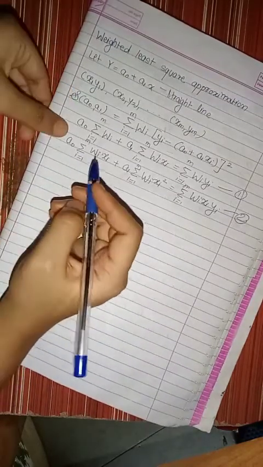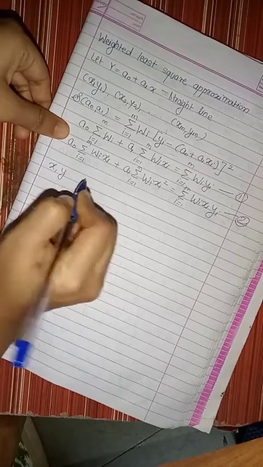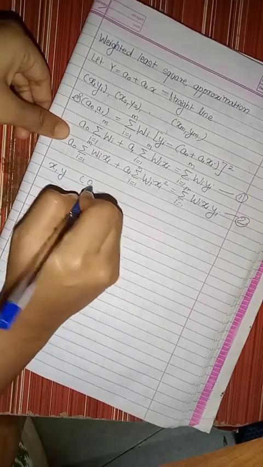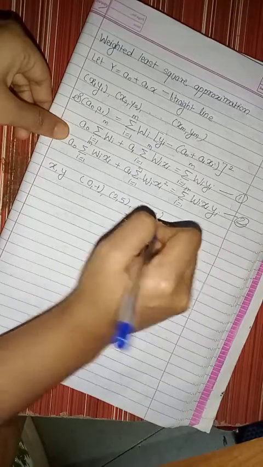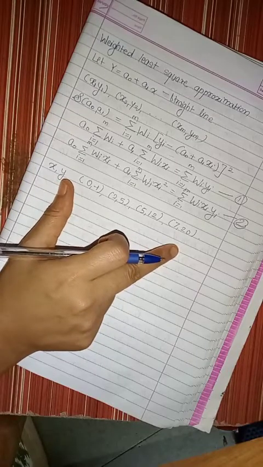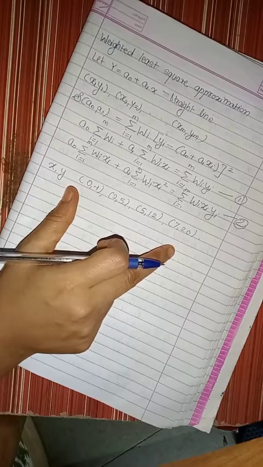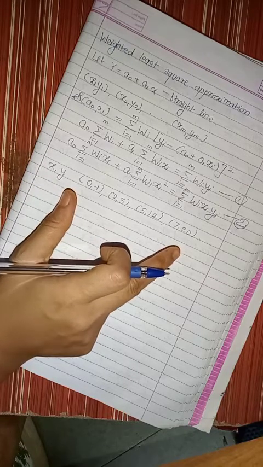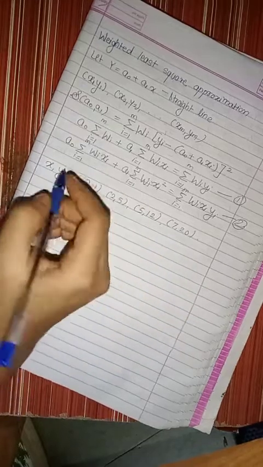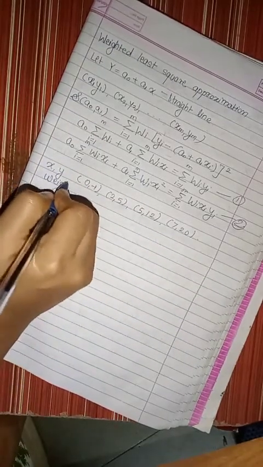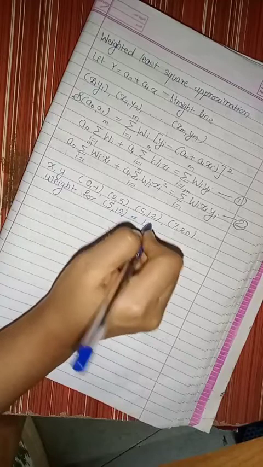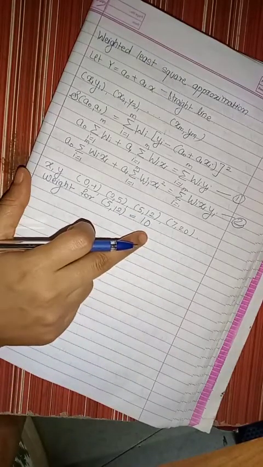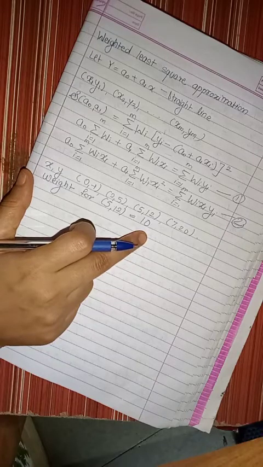So suppose there are experimental values given for x and y. They are in the pairs (0, -1), (2, 5), (5, 12), (7, 20). These are the values for x and y, and a weight is prescribed for each point. So the weight for (5, 12) is given as 10, and all other weights are to be considered as 1.